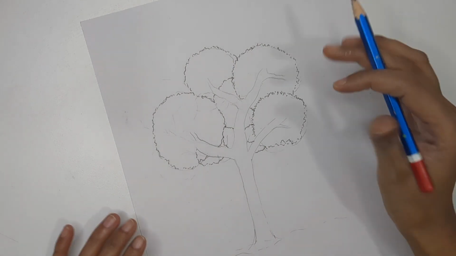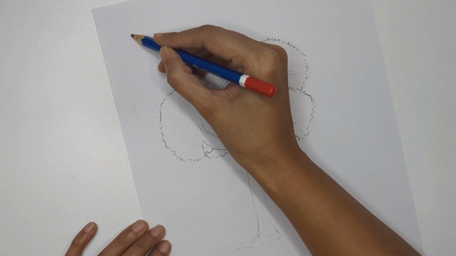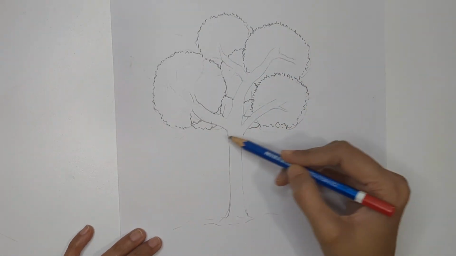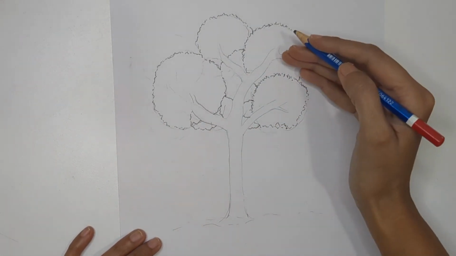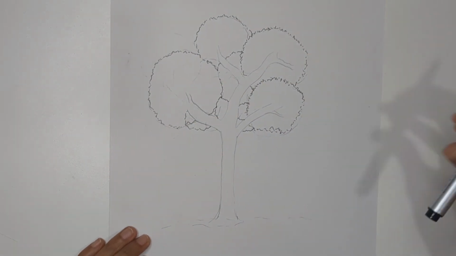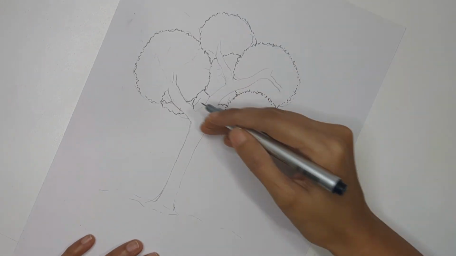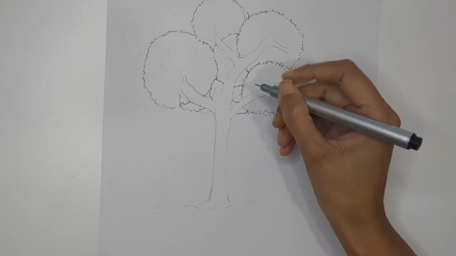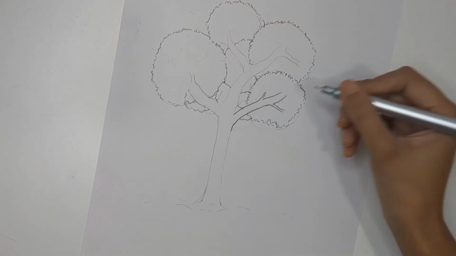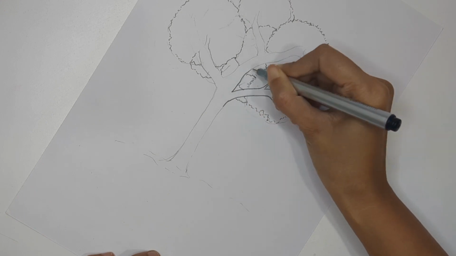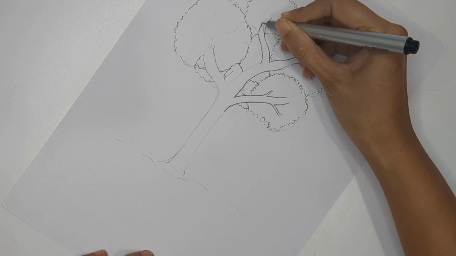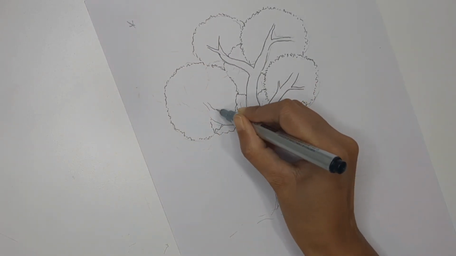Now think about from where light is coming. So for example purpose I'm keeping the light coming from the left side, so that the right side area of the tree mostly should be in the dark shade. So I'm keeping the lower section a little darker and keeping the light area a little lighter. Based on the darkness and lightness of the sections, you can add more shades into it. So I have traced the branches.